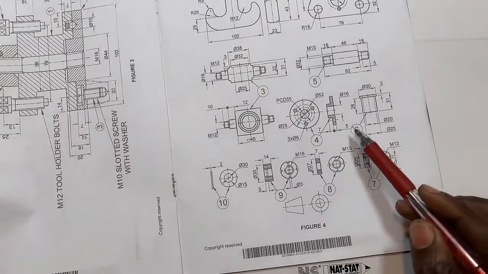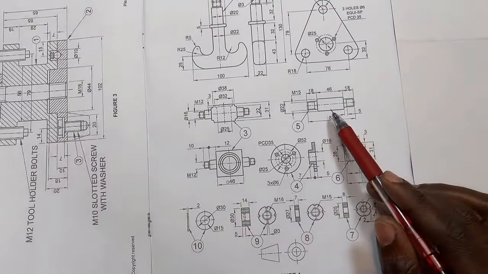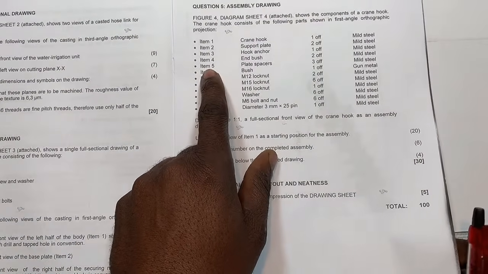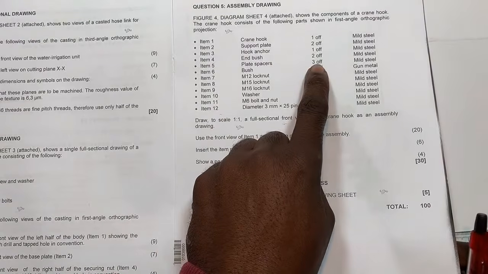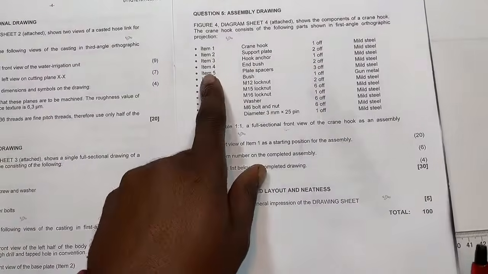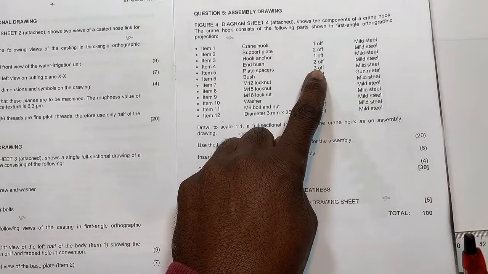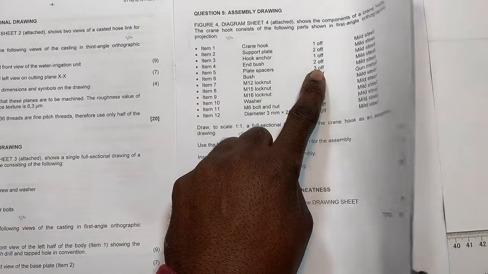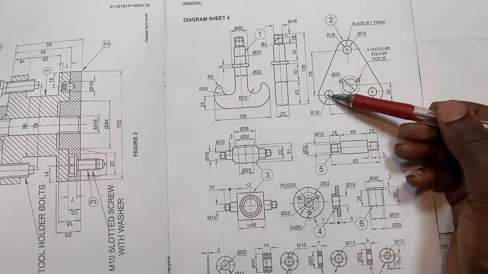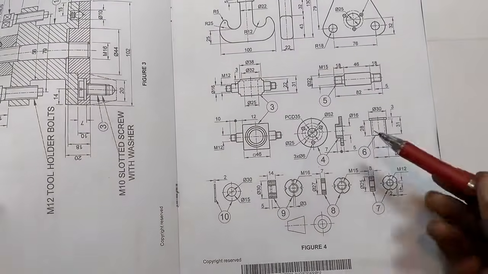So item 5, there is item 5, which is a shaft. How many times did they say to draw item 5? Three times. Plate spacer, item 5, which is this one. Item 5, which is the split spacer, you have to draw it 3 times. You'll have to know how the 3 times are supposed to be. As far as I'm concerned, as much as we have 3 holes here, that is why they said 3 times. Okay, but we'll explain that one later.